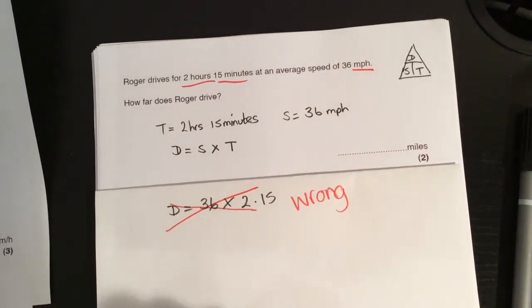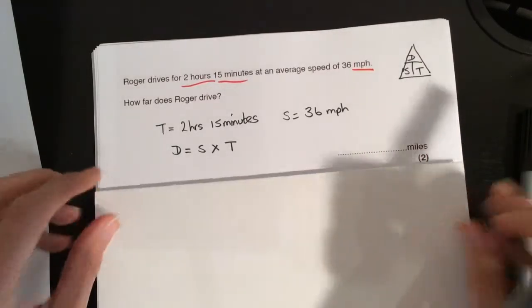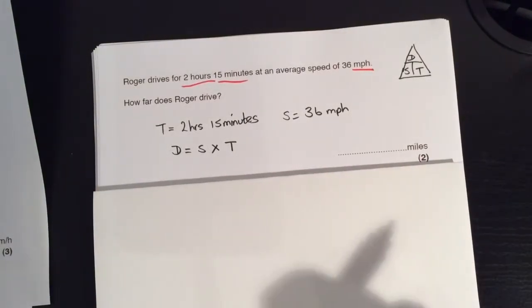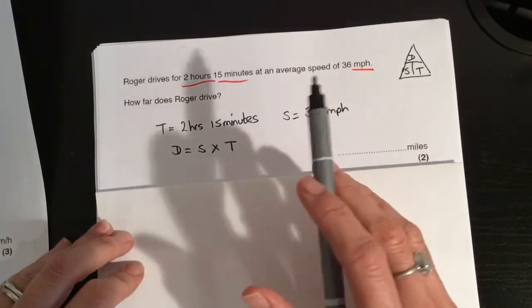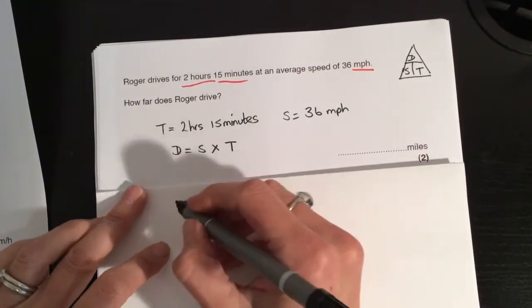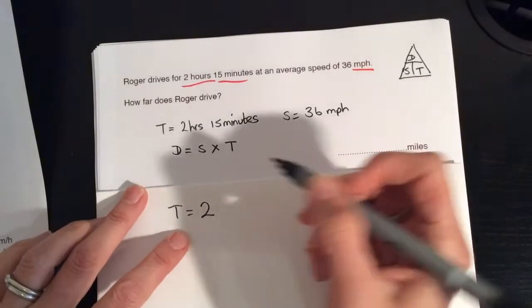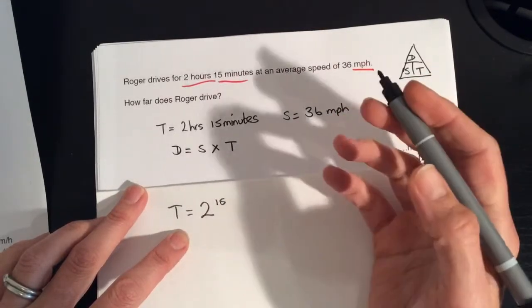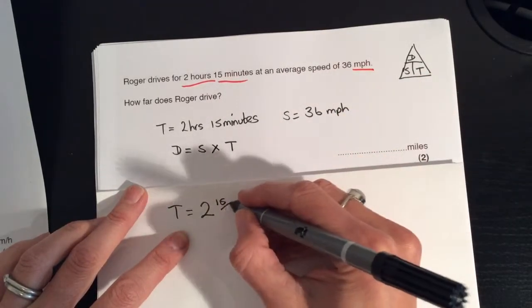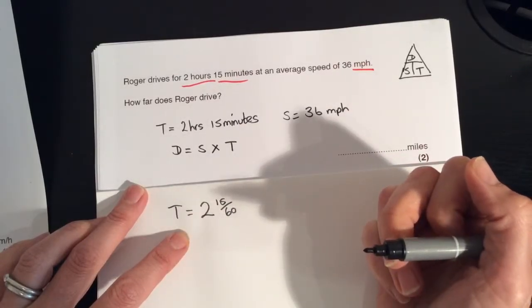Okay, we have two options for this. Option number one, we have to turn the 2 hours and 15 minutes into hours, and we can do that by saying that the 15 minutes is part of the 60 minutes that are in an hour.